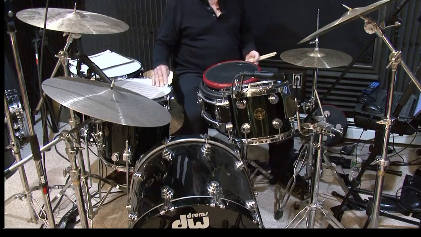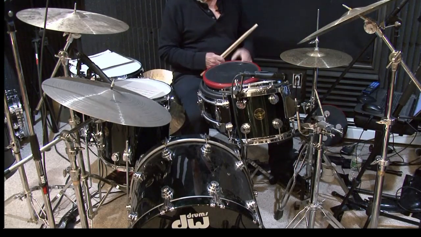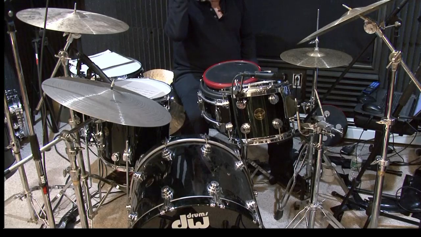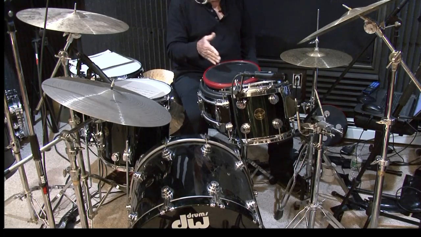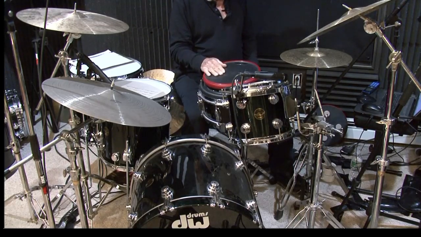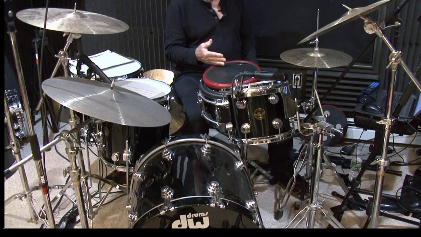Now I'm going to do it like if this was my first time ever doing it. And there's a pickup note. That means you're going to start before the downbeat. Okay, so now I'm going to do a 16th note counting for this. I'm going to count 1 E and a, 2 E and a.